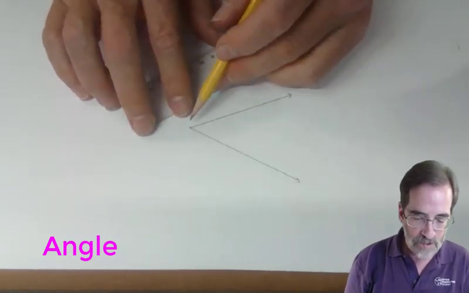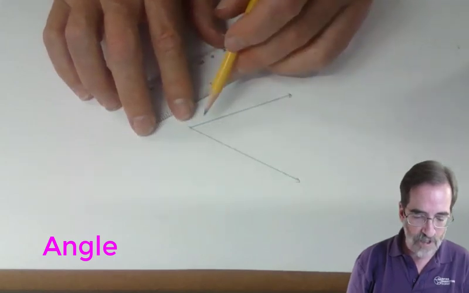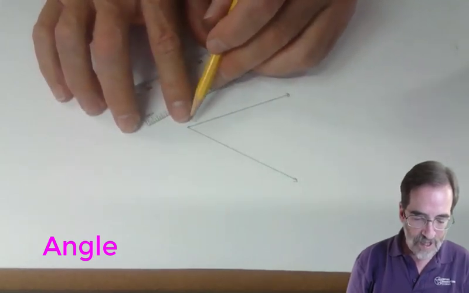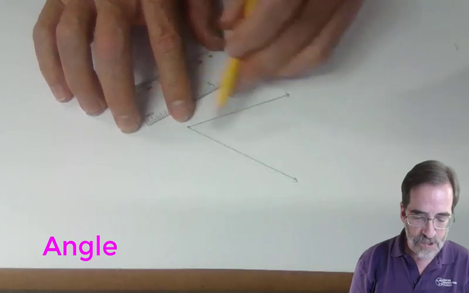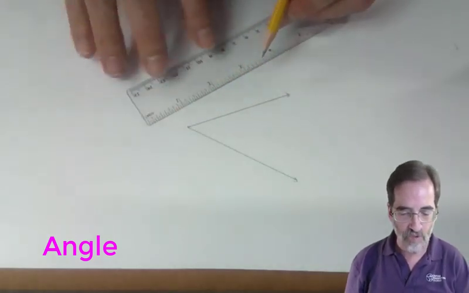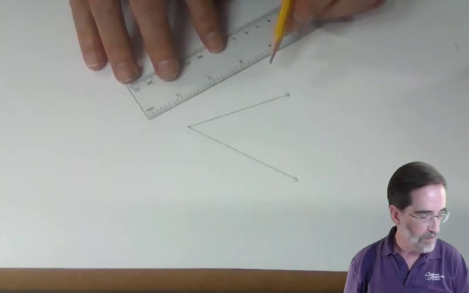A ray is a line that extends only in one direction, and an angle is a combination of two rays with a common starting point. And the common starting point we happen to call a vertex.